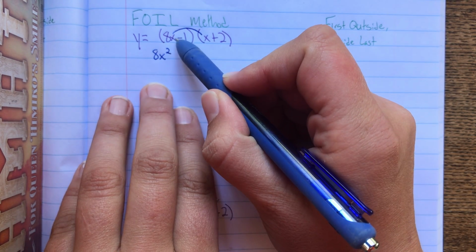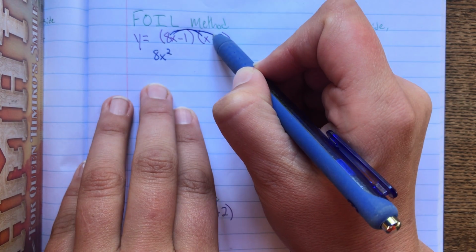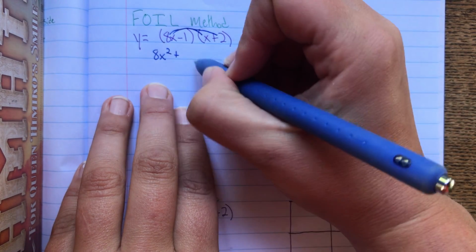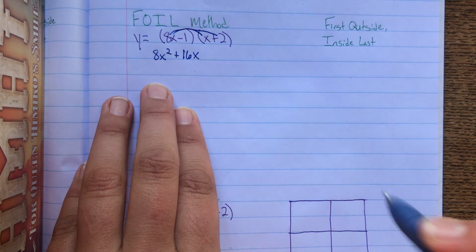Next thing we're going to do is distribute that again to this outside number. So we're going to go 8x times 2, to get a positive 8 times 2, which is 16, and there's 1x. So that's how I get that x there.